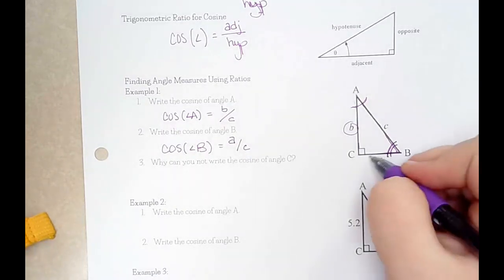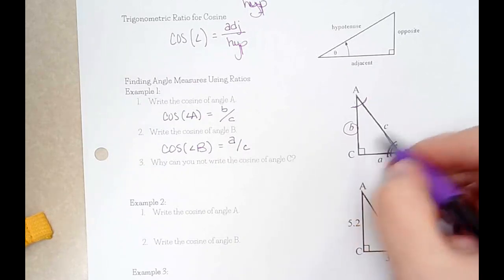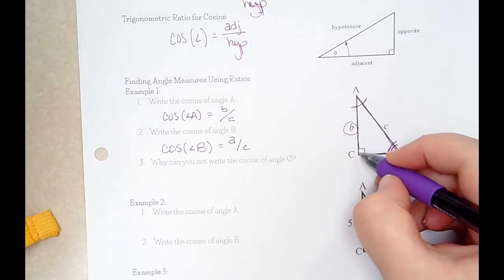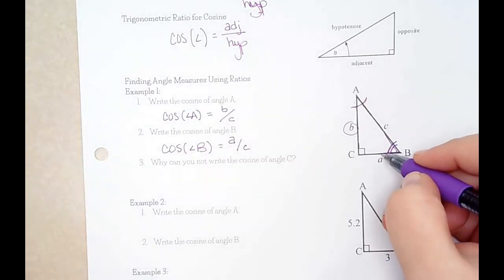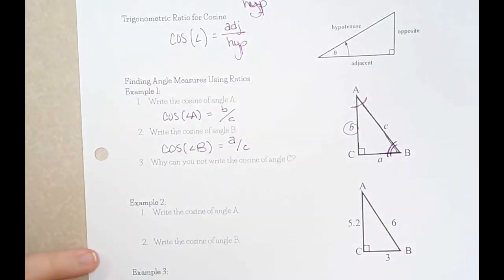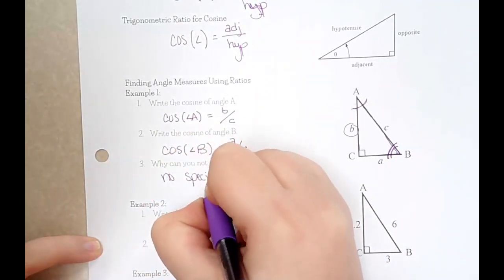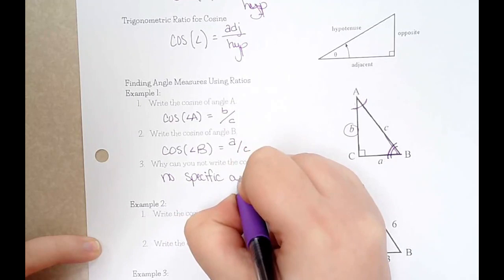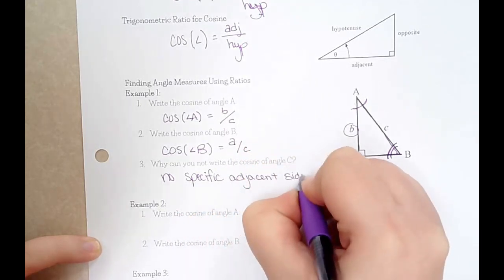Why can you not write the cosine of angle C? Well, if I wrote the cosine of angle C, which side would be adjacent? Technically, both of them would be. So how do I know which side I'm talking about? I don't. So there's no specific adjacent side. And since we're not specific, it doesn't work.